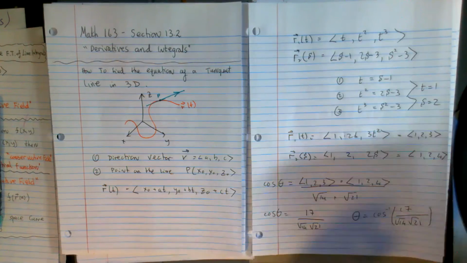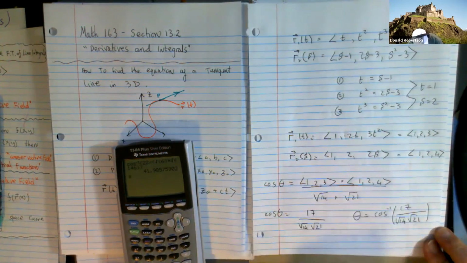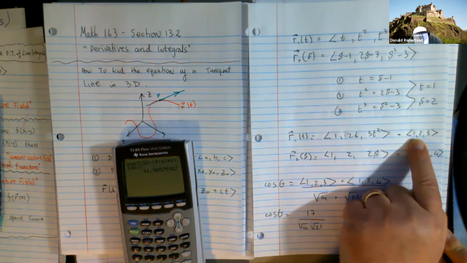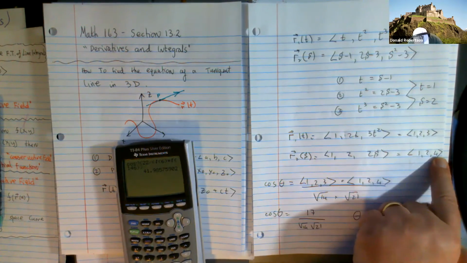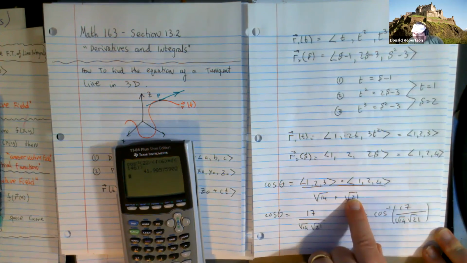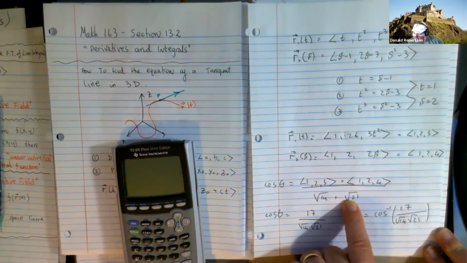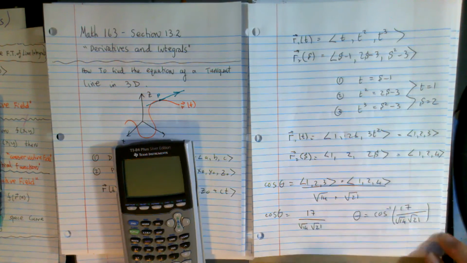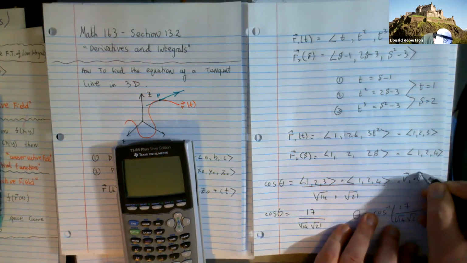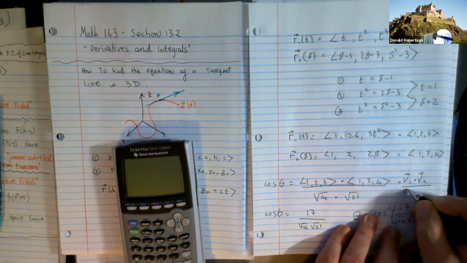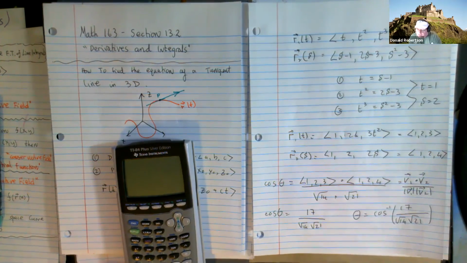Can you remind me where we get the square root of 14 and square root of 21 from, please? Yeah. You take the magnitude of this vector. So 9 plus 1 plus 4 gets me square root of 14. 16 plus 4 plus 1 gets me square root of 21. So this is the magnitude of the first vector, and this is the magnitude of the second one. Cool, thank you. If you want to see it as a formula, it would be the dot product of those two divided by the magnitude of the first one times the magnitude of the second. That's what it would look like.